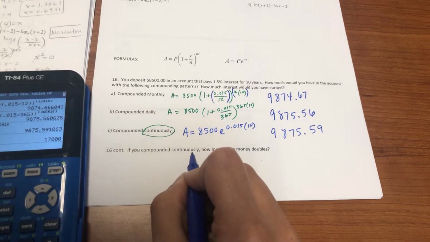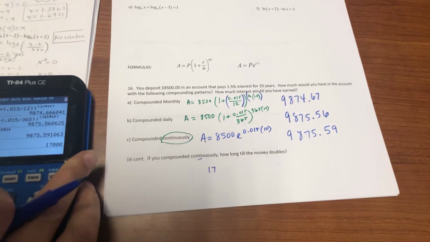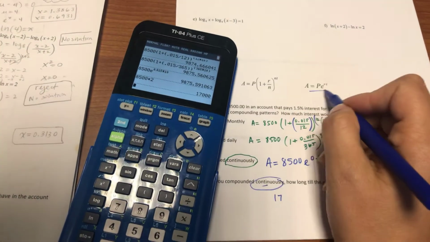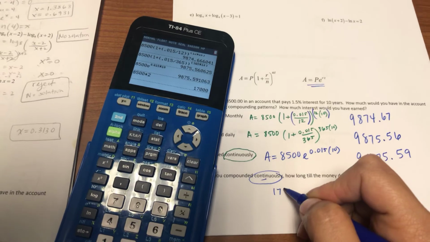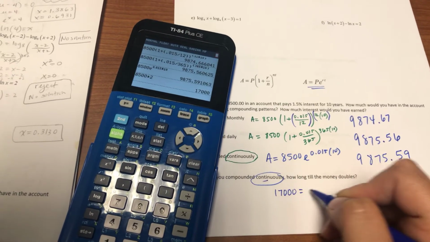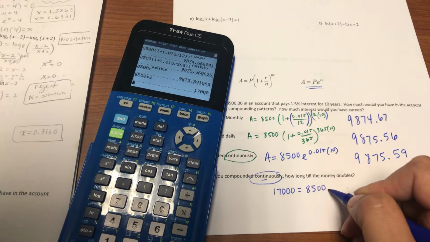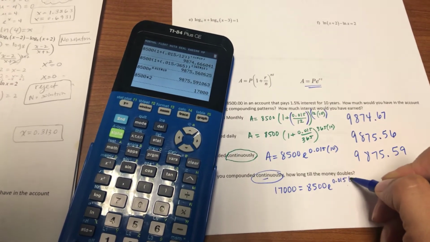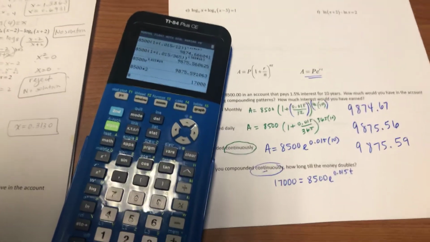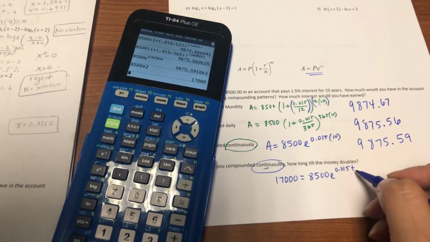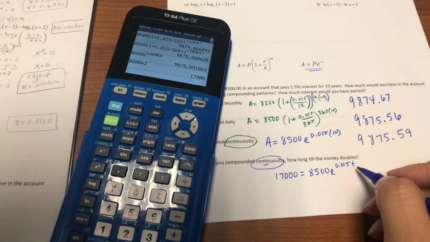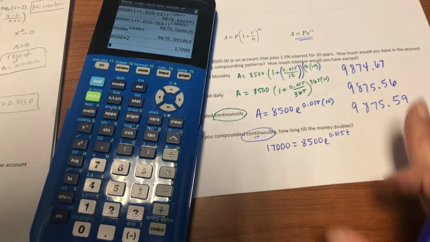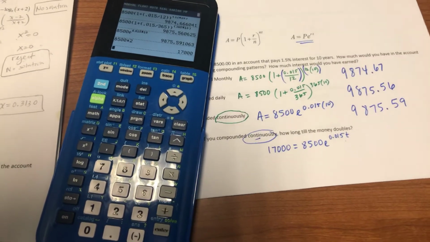It says if you compounded continuously, again, there's your clue, your keyword, compounded continuously. So we're going to be using the formula that goes with continuous. So I have 17,000 equals my original principal, 8,500, times e, because I'm using continuously, with that same rate, but now I don't know time, I don't know t. Now we essentially need to solve for a variable that's trapped in an exponent. Whenever a variable is trapped in an exponent, I'm going to have to do some kind of rewriting. I'm going to have to use the inverse to free it.